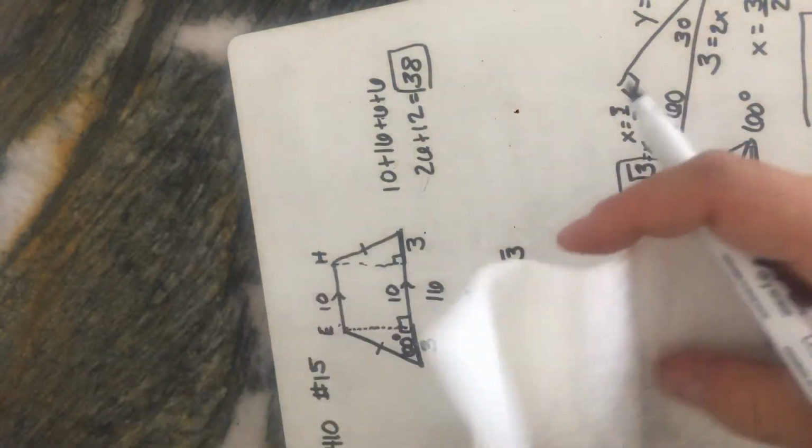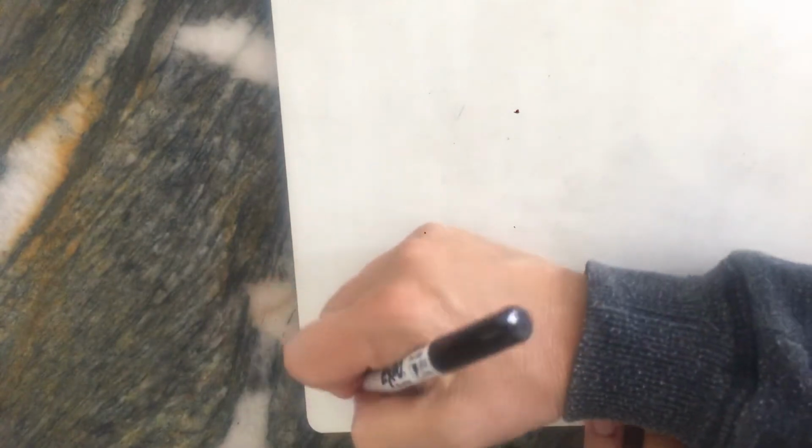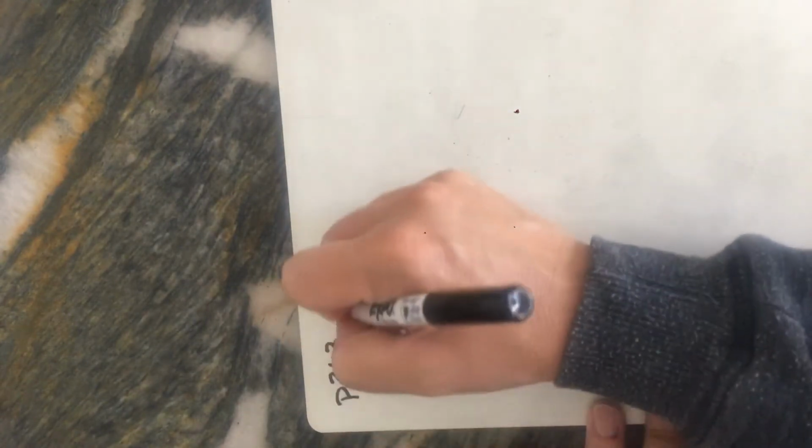All right, next one up, last one of this particular problem set. So number 21 on page 363.